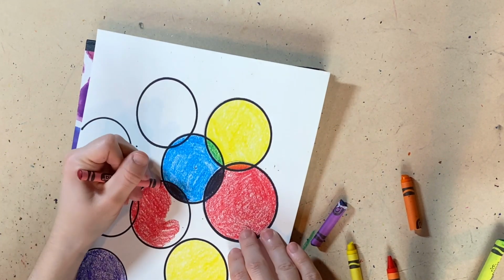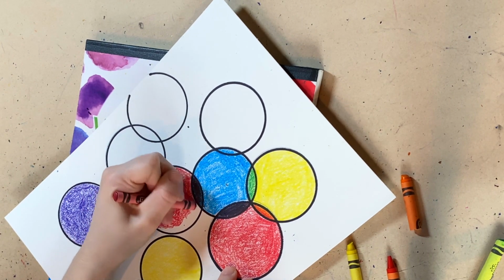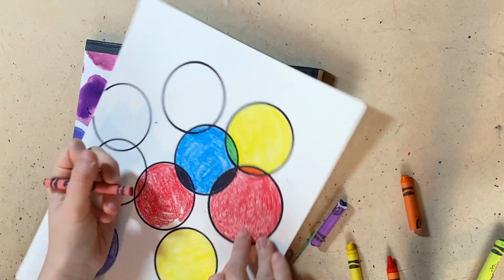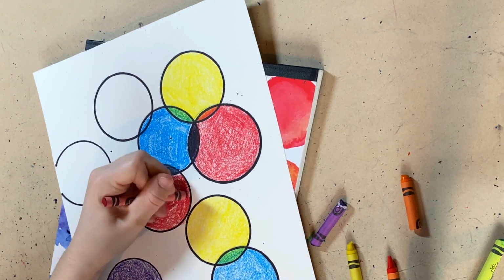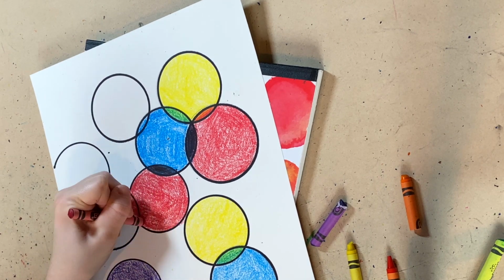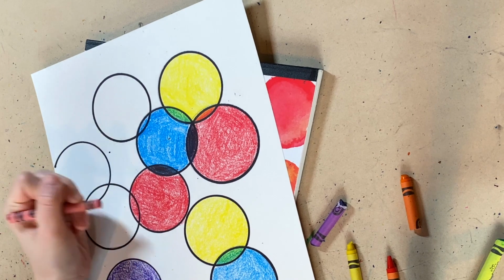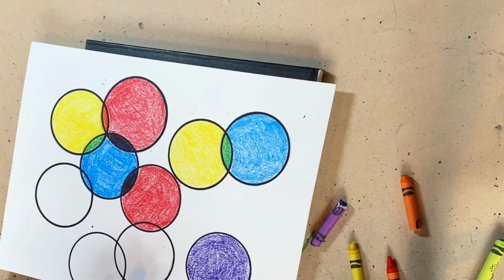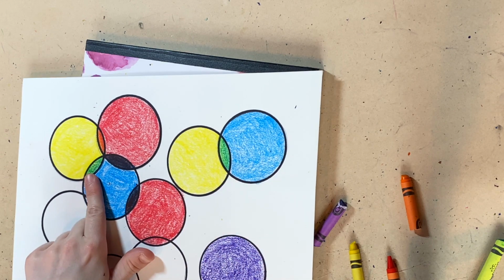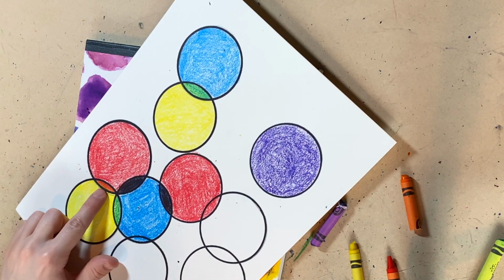So I'm going to do, I haven't done enough orange. I said I did 2 of the green, I did 2 of the purple, I need to do the orange.